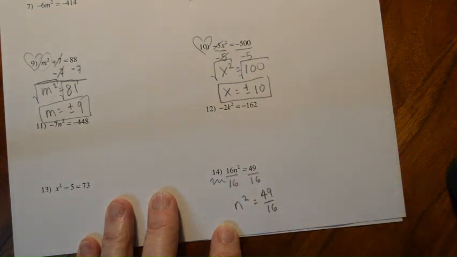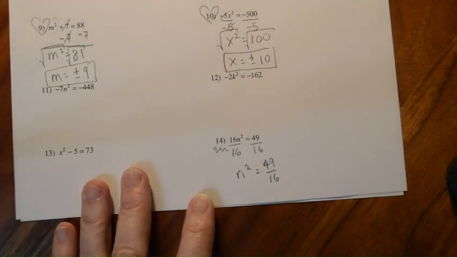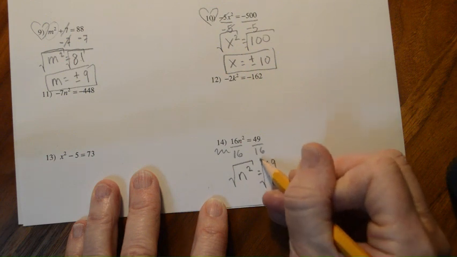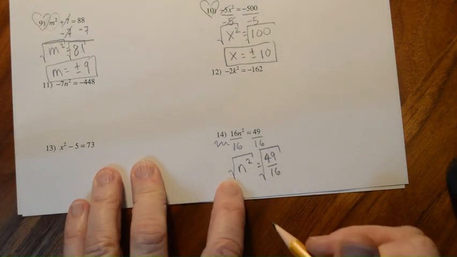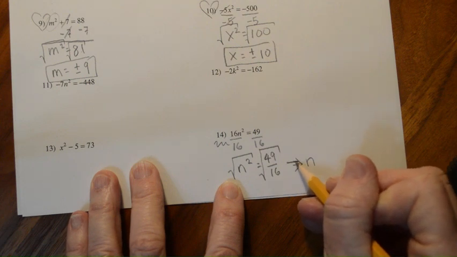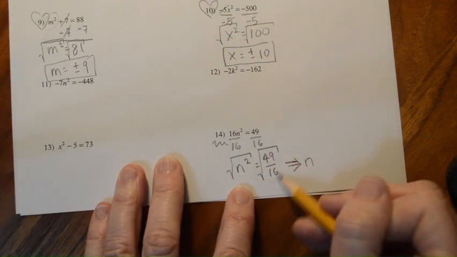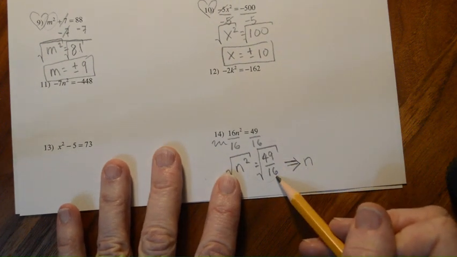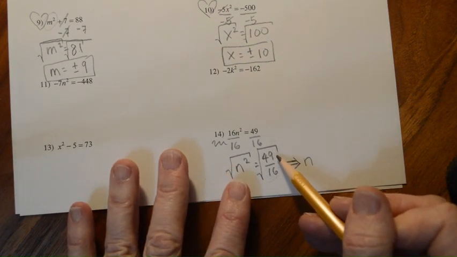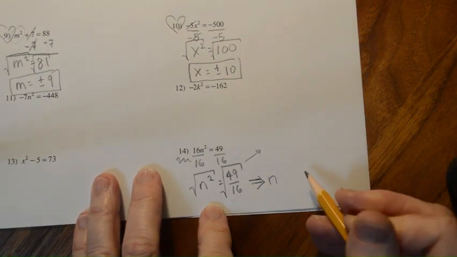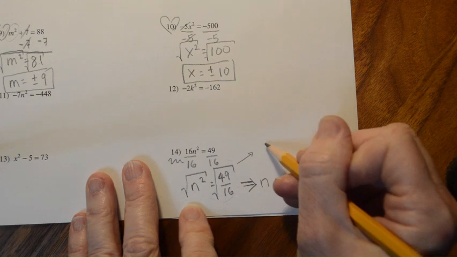A little bit gross, but we are up for it. So we're going to take the square root of both sides. Square root of n squared is just n. Now this part might be freaking you out. You might say, I know that 49 is a perfect square. I know that 16 is a perfect square, but I don't know what the square root of 49/16 is. So let's take a little side trip. Again, we'll talk about this very soon in class.